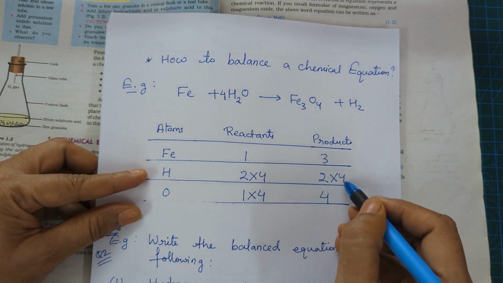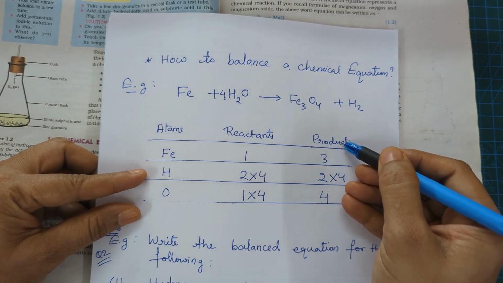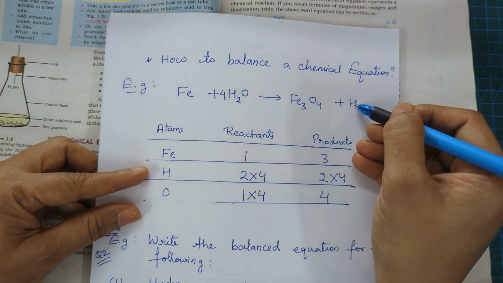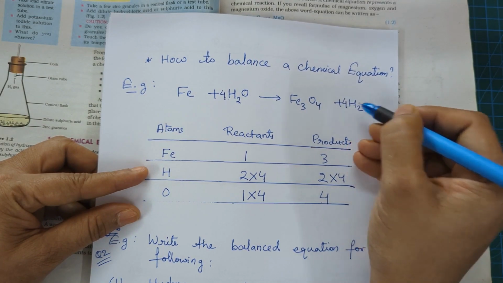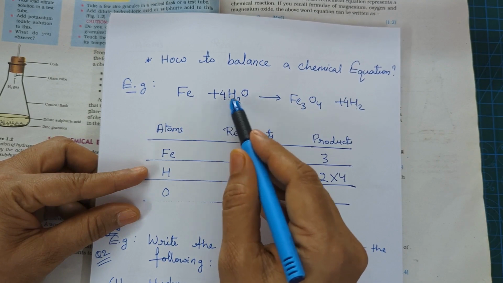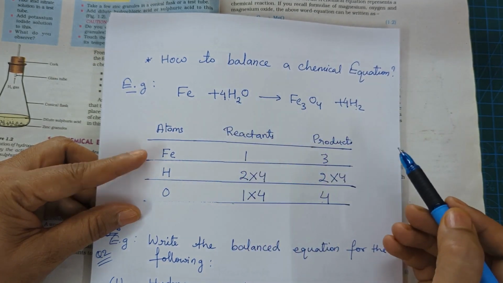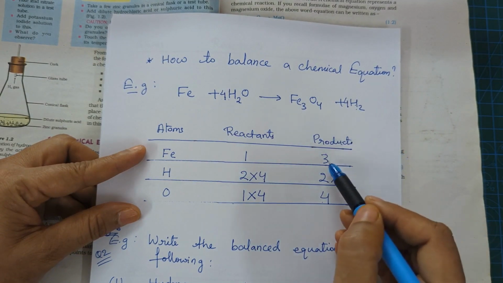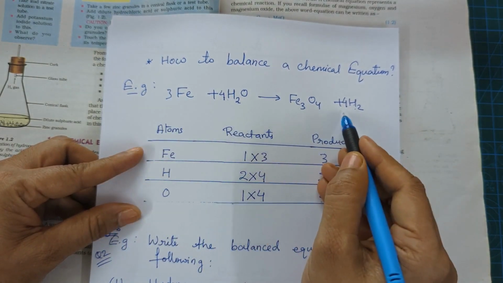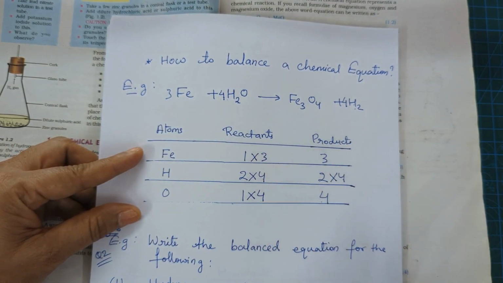But since we have written 4 here, in the product side we have to search for hydrogen and put 4 there. So hydrogen is here, we are putting 4 here. Now you see hydrogen is balanced, oxygen is also balanced. Then what about iron? Iron, put here 3. This is a well balanced chemical equation.